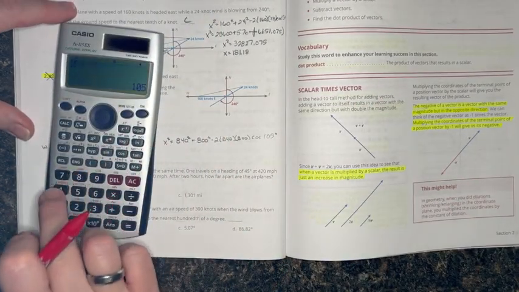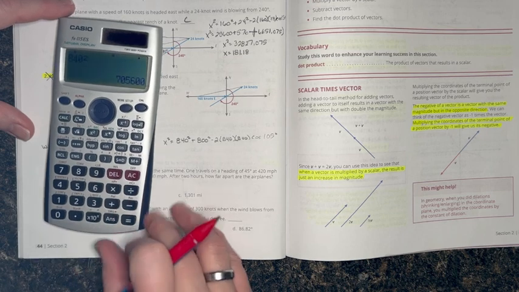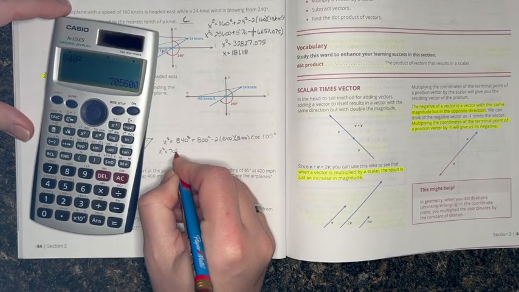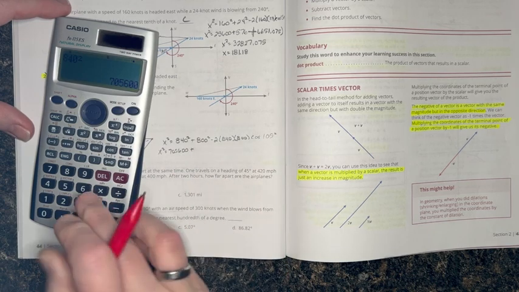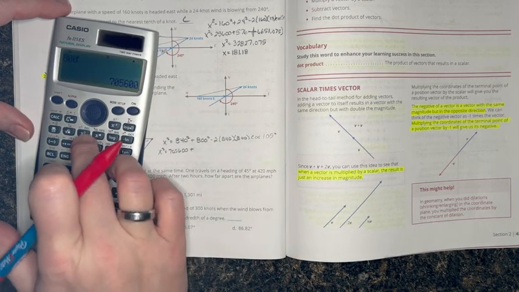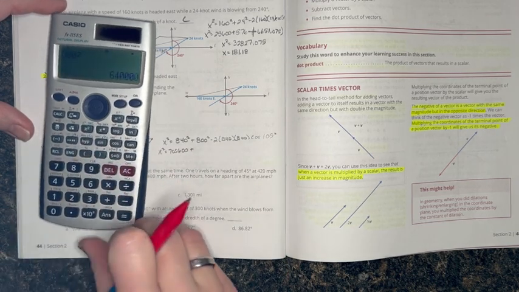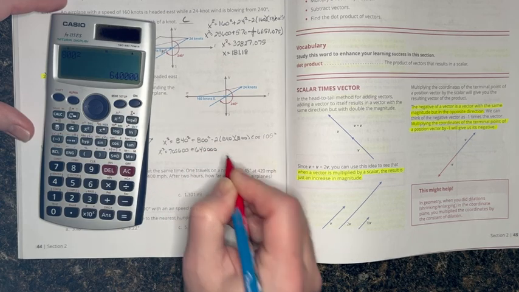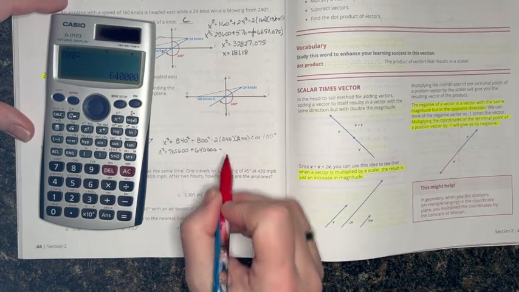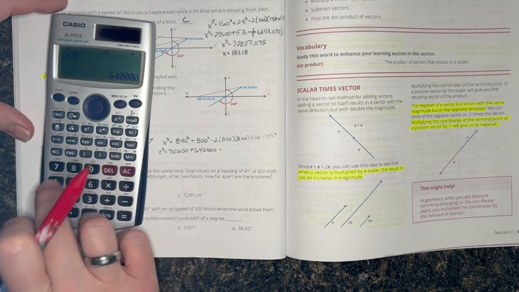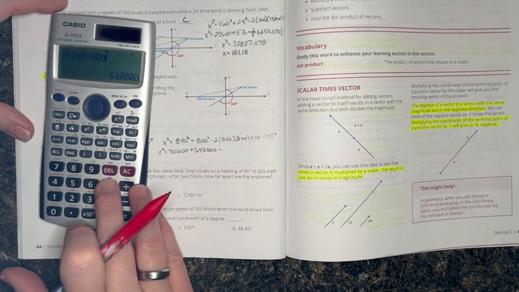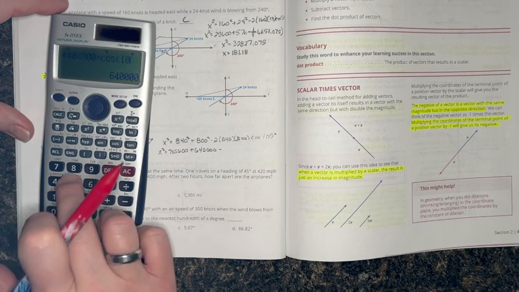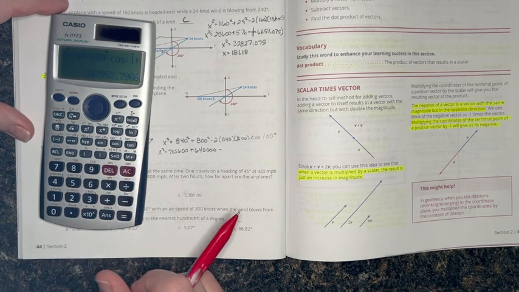So 840 squared is a honking number, 705,600, plus 800 squared, which is what, 640,000? Yeah, 640,000, minus 2 times 840 times 800 times the cosine of 105 degrees.